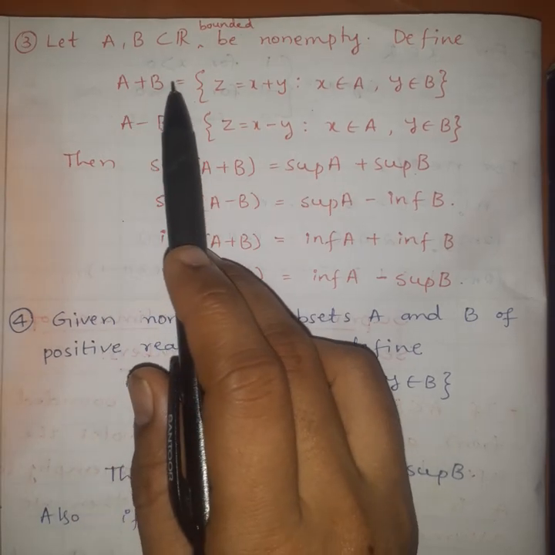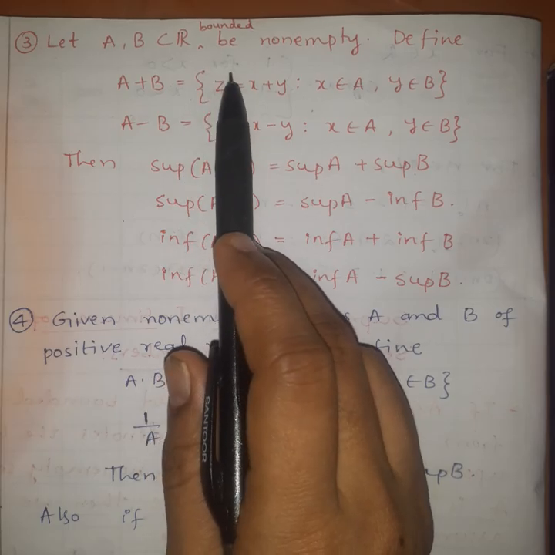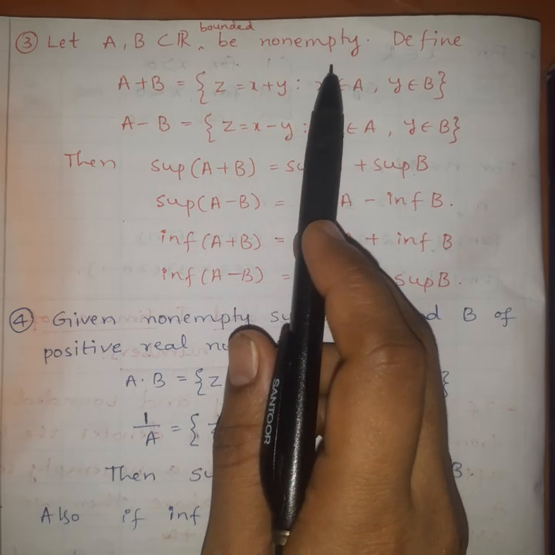Let A and B be bounded subsets of R such that they are non-empty.